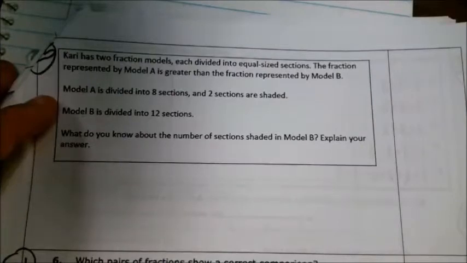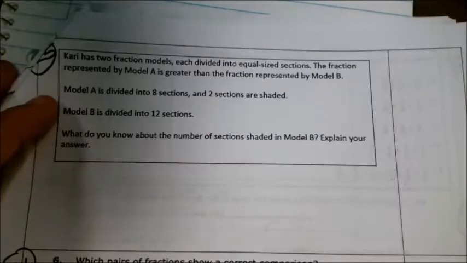There we go. Alright, Carrie has 2 fraction models, each divided into equal size sections. The fraction represented by model A is greater than the fraction represented by model B. Model A is divided into 8 sections, and 2 sections are shaded. Model B is divided into 12 sections. What do you know about the number of sections shaded in model B? Explain your answer.